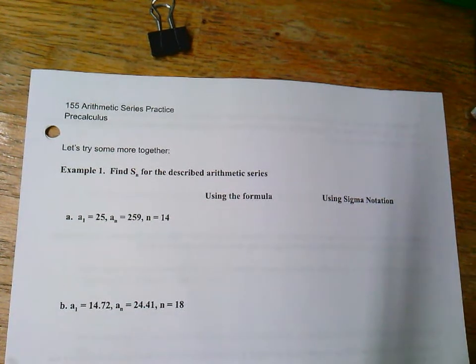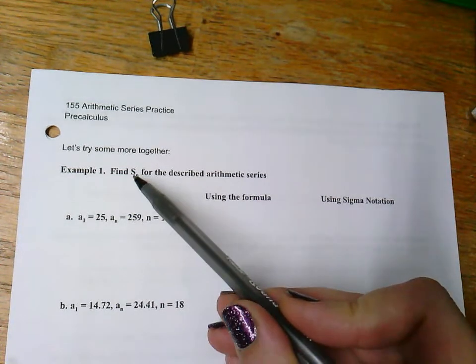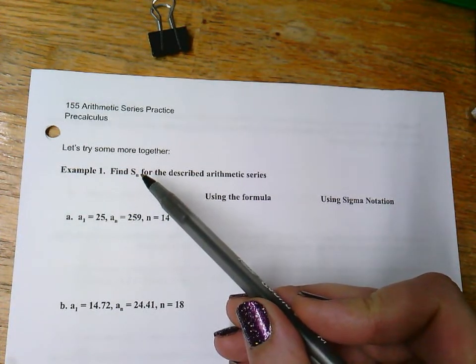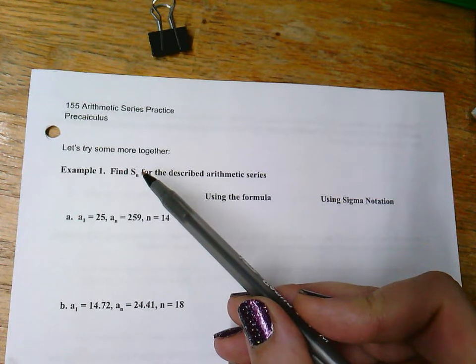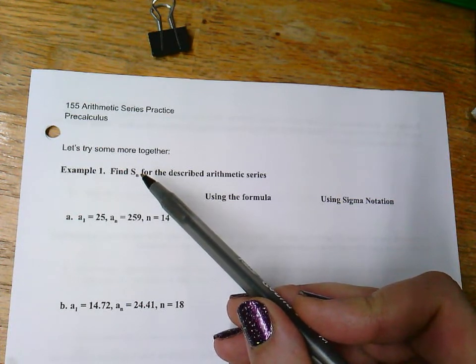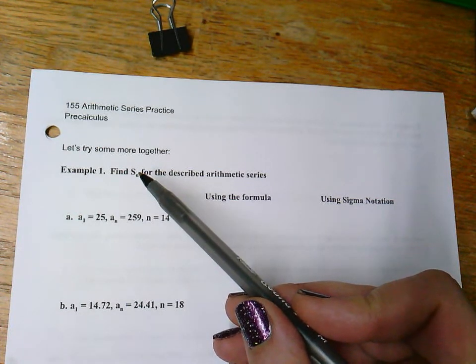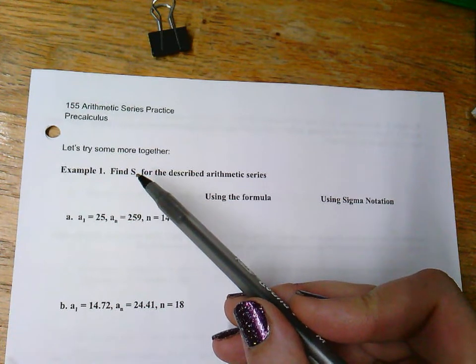You're going to look at a little bit more practice on arithmetic series. So I wanted to go through some practice problems with you and then have you do some guided practice. Remember that capital S sub n refers to a series, as opposed to a sub n referring to a sequence where you're just listing the terms. A series is when you add together the terms.